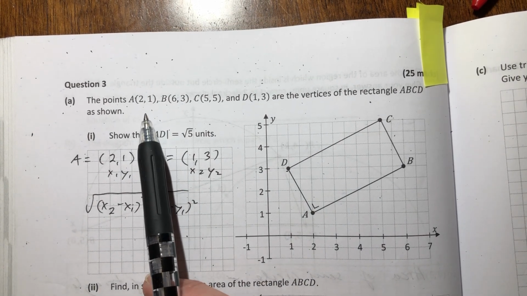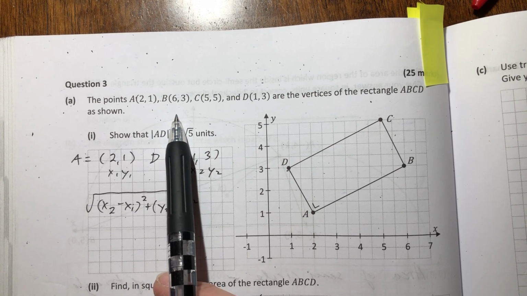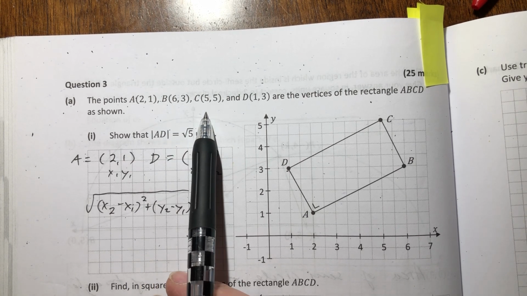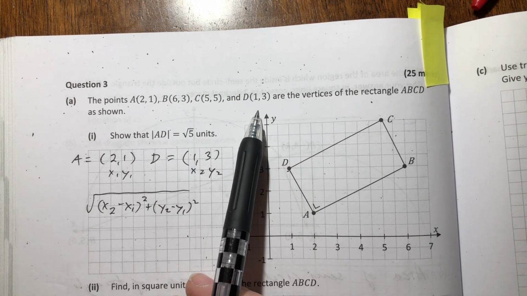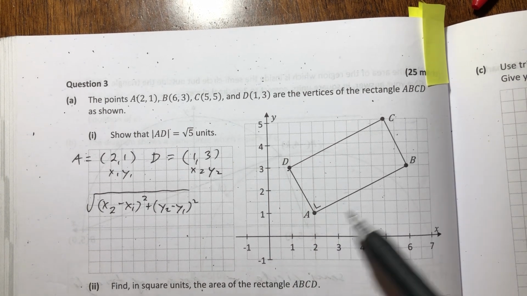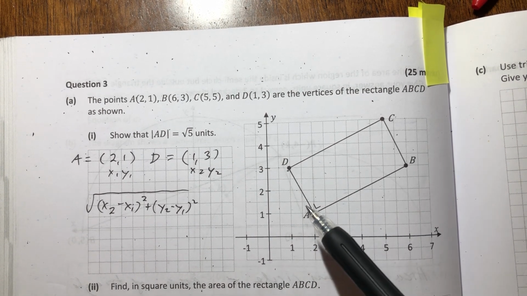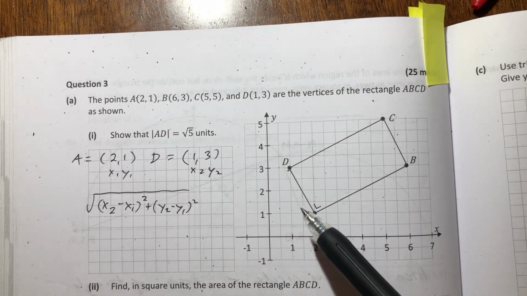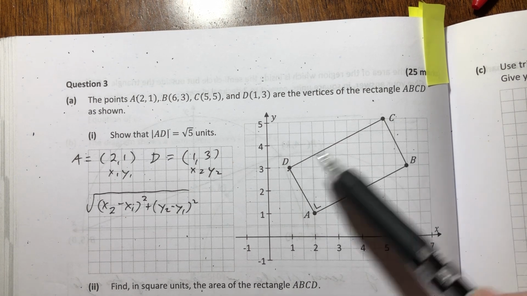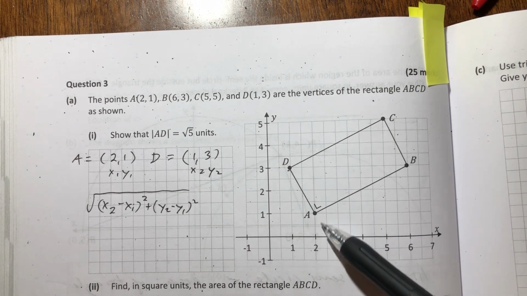The point A is 2, 1. The point B is 6, 3. The point C is 5, 5. And the point D is 1, 3. And you can see them here. They're the vertices of the rectangle. The vertices are the nails that the rectangle is on, pinned to.